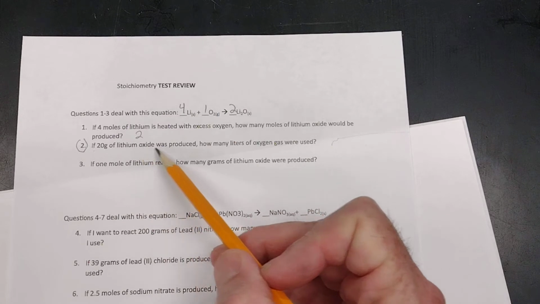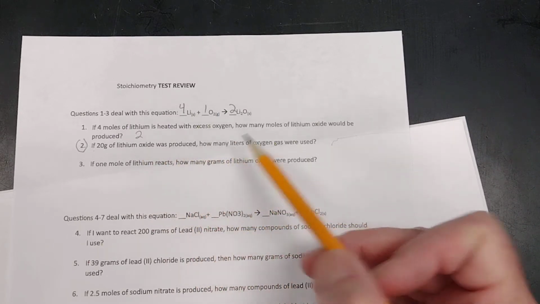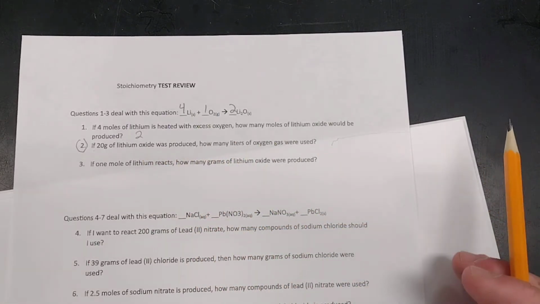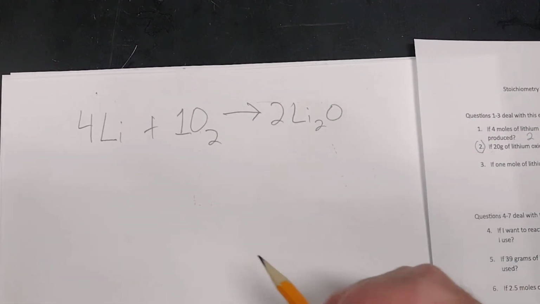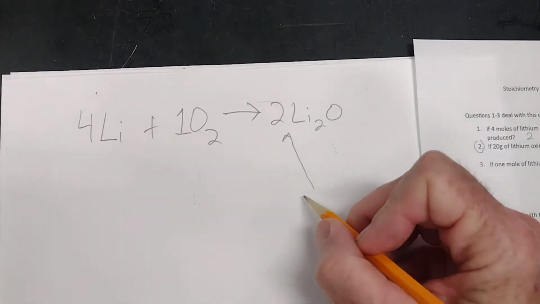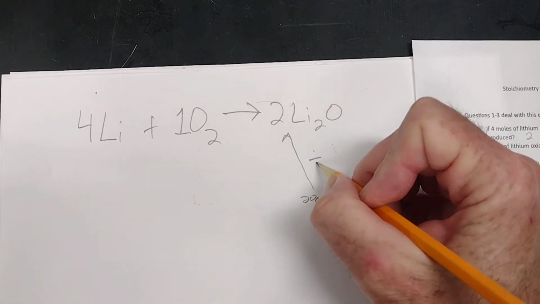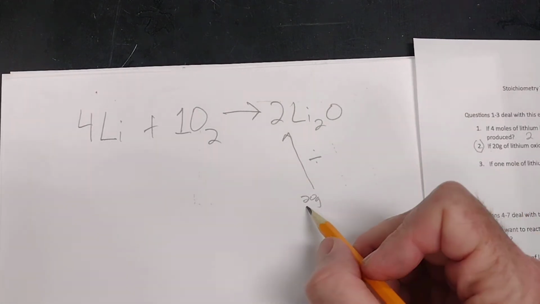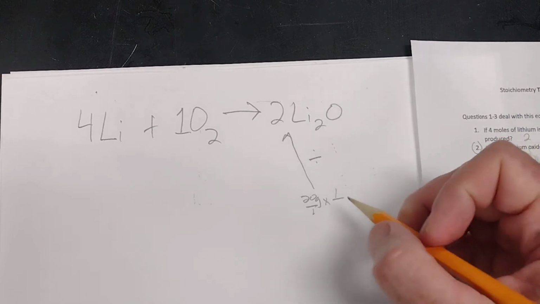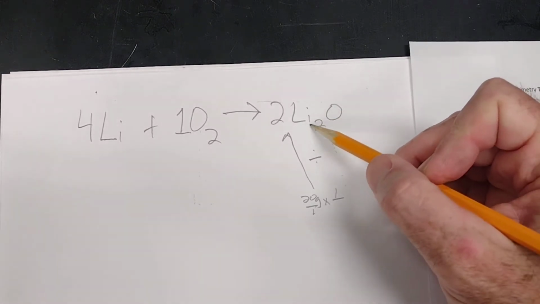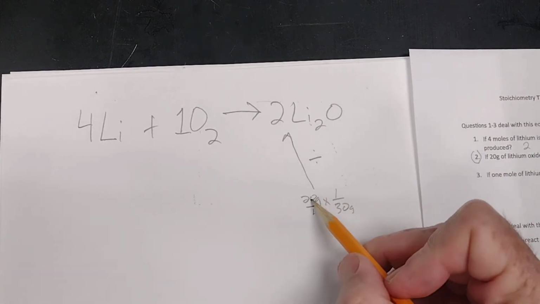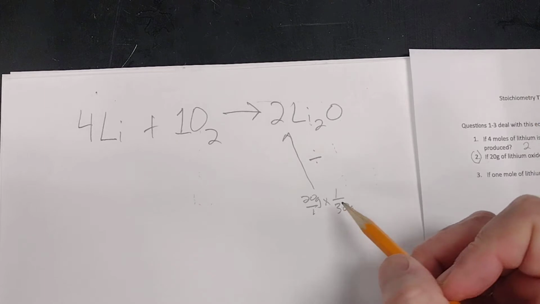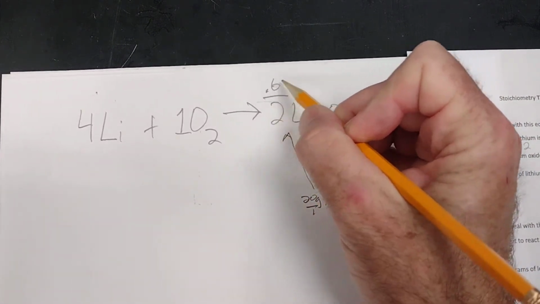If 20 grams of lithium oxide was produced, how many liters of oxygen gas were used? Okay. When we look at this problem, we realize that we're given 20 grams of lithium oxide. And we know that we divide, that's how we get in. 20 grams over 1 times 1 over, this is going to be 7 plus 16, so that's 30. So this is basically 20 divided by 30. You do that on your calculator, you'll get 0.67.